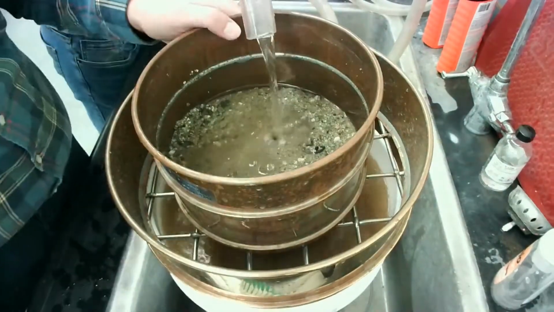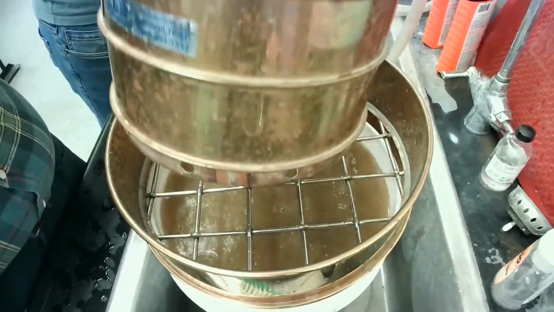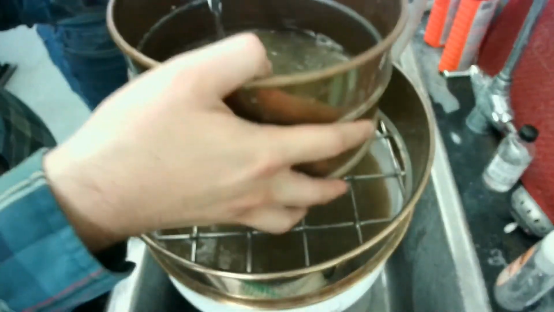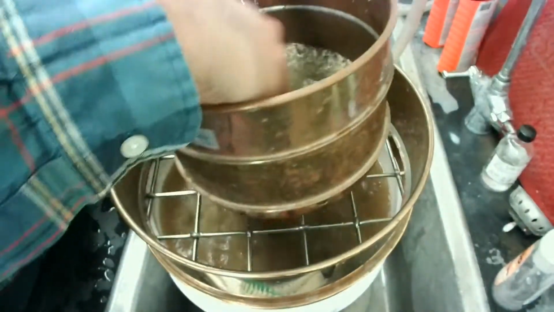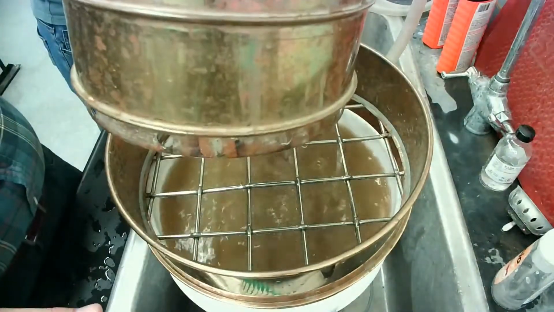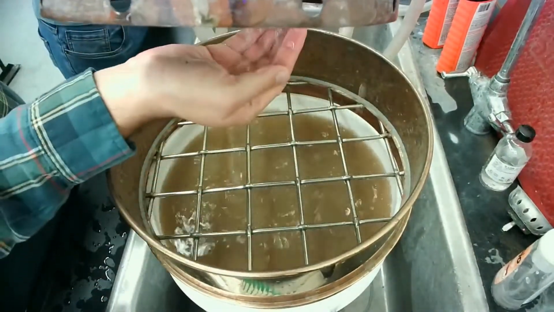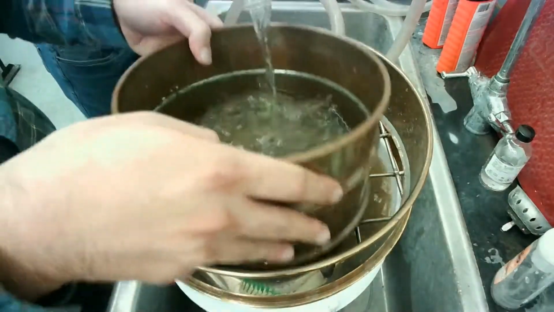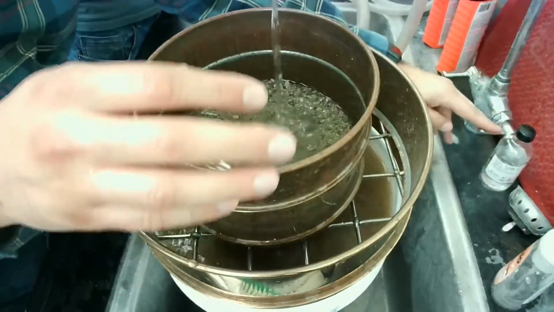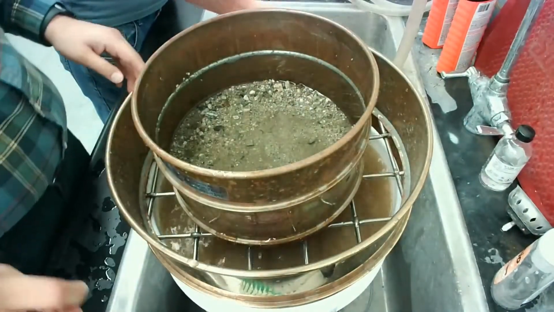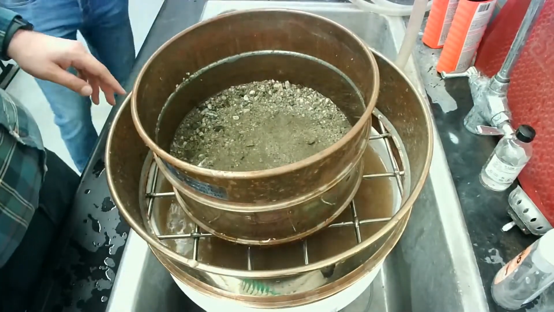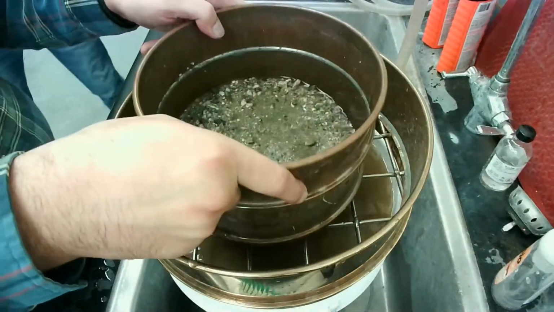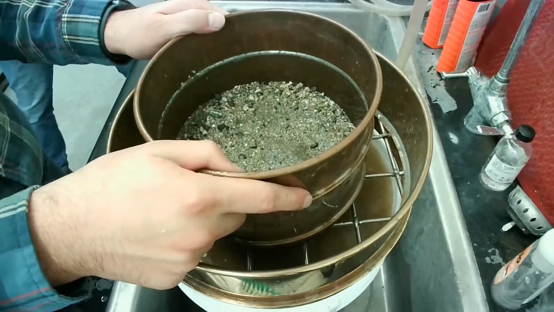So what I'm looking at is that the water coming through the bottom is pretty clear. That's telling me that I've pretty much gotten all the fines. I'll bring it up so you can also see, hopefully, that the water underneath is pretty clear, right? So that's telling me that I was able to grab all the fines of this soil and the bucket below. And in a second, when all the water drains, I'll show you what the underneath looks like.